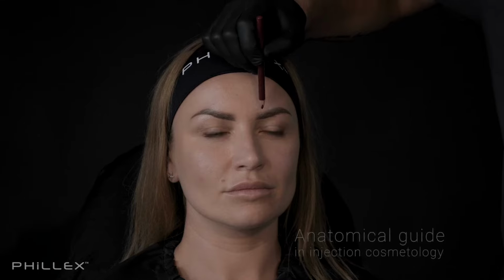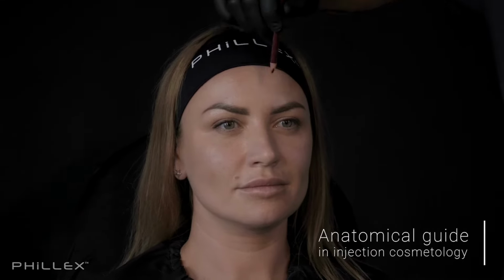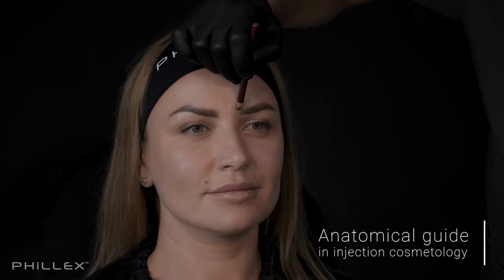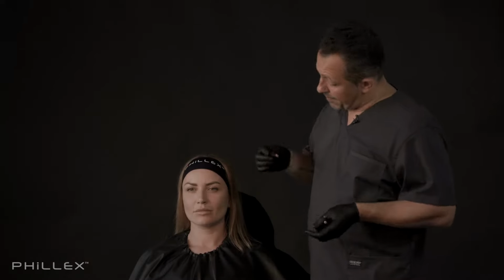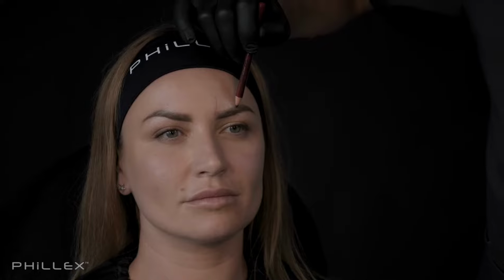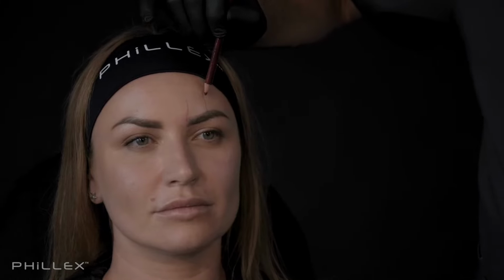So in general, we have to remember that here in the area of glabella we have arteria supratrochlearis. It's very dangerous to inject this area with fillers, so with the years I just decided that I will not make injections in the area of glabella, I mean fillers, just toxins. And next, a little bit more lateral, there is arteria supraorbitalis.